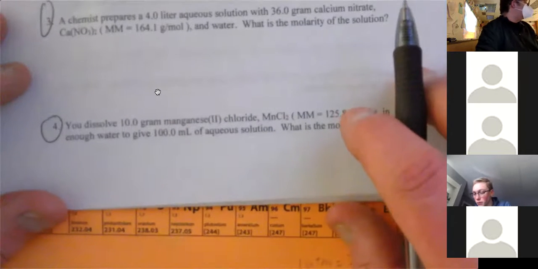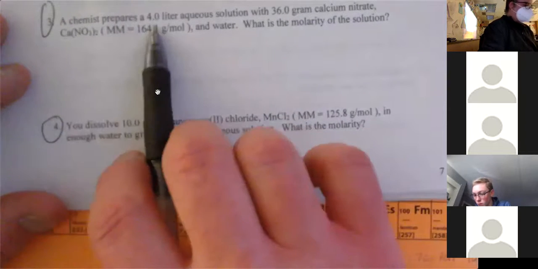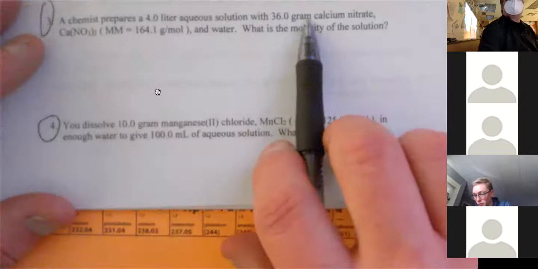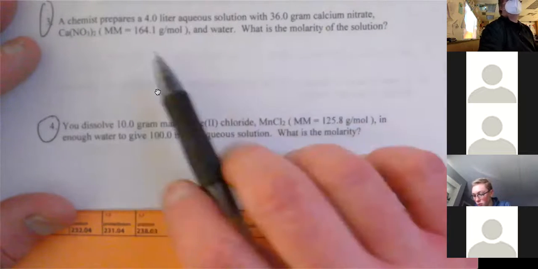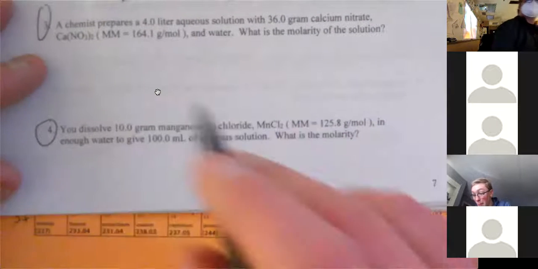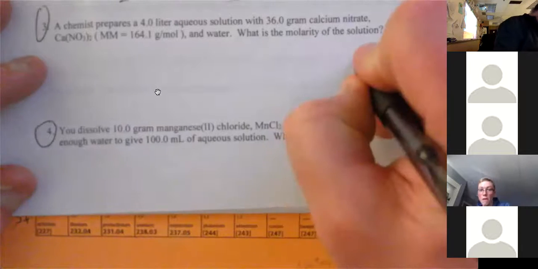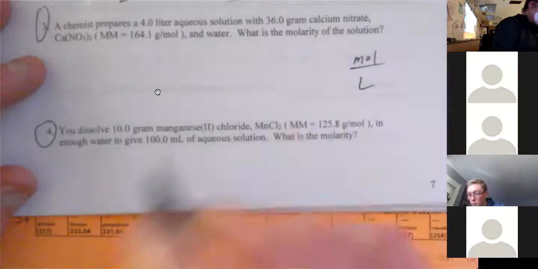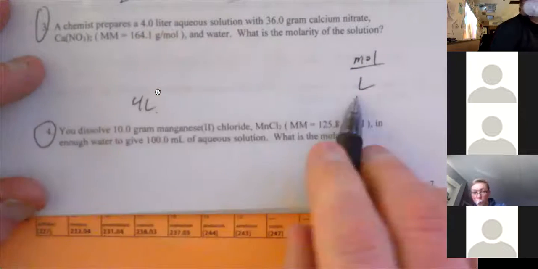A chemist prepares a 4-liter aqueous solution with 36 grams of calcium nitrate. They give us the molar mass of calcium nitrate there. That was nice of them. What is the molarity? Again, we're looking for two things. So we have 4 liters on bottom, gives us liters. 36 grams on top.